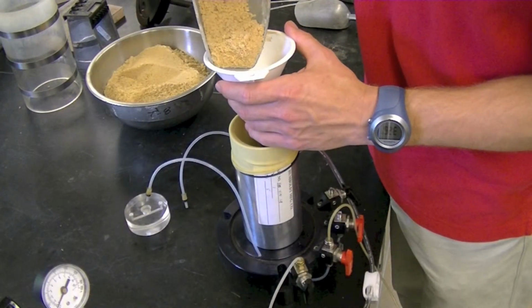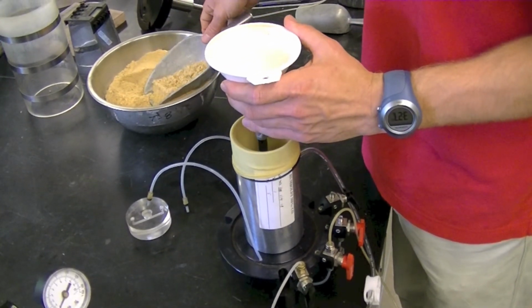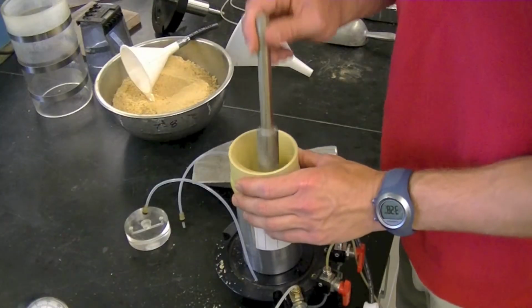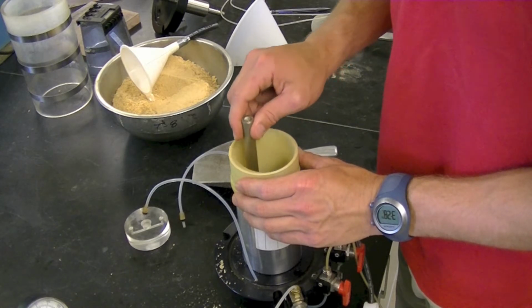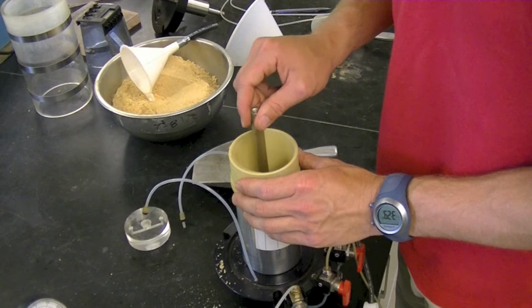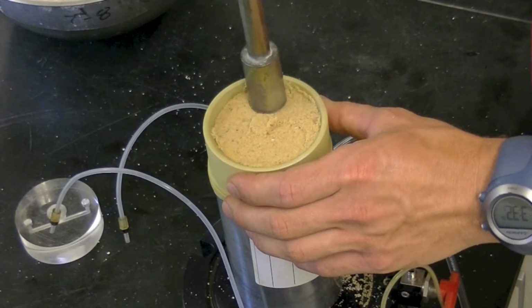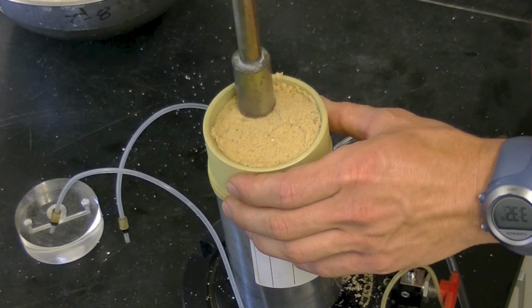Scoop or spoon soil into the funnel. Add enough soil to fill approximately 1/6 of the exposed length. Tamp soil to the desired degree of compaction by dropping the tamp at equal heights. Record the number of drops per lift. Place and compact the remaining 5 lifts in the same manner as the first.